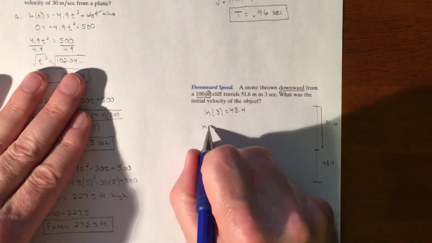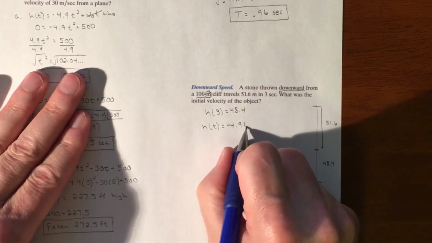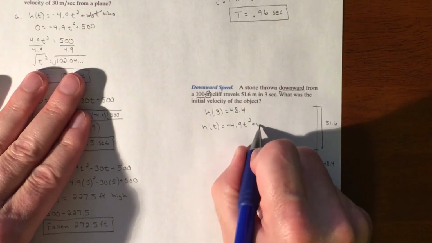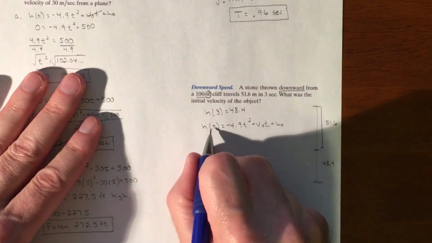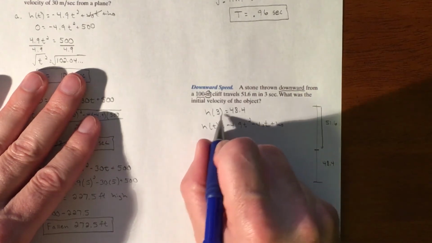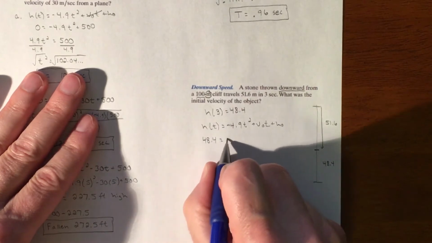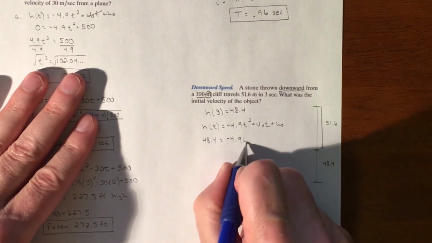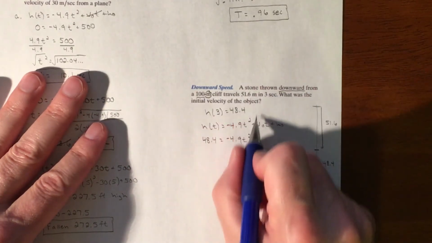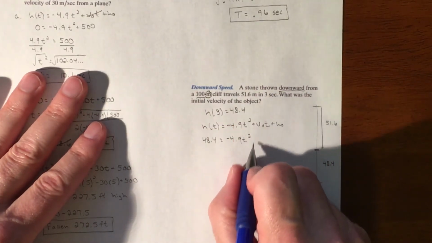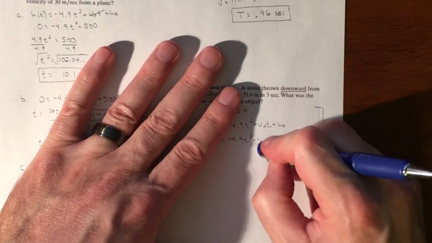So if we go back to this basic equation, the negative 4.9 is gravity plus an initial velocity plus an initial height. So our height at 3 seconds is 48.4. Again, gravity is gravity. We have a downward velocity that we don't know. So at the end of this, whatever we get for our velocity, it's going to be negative.